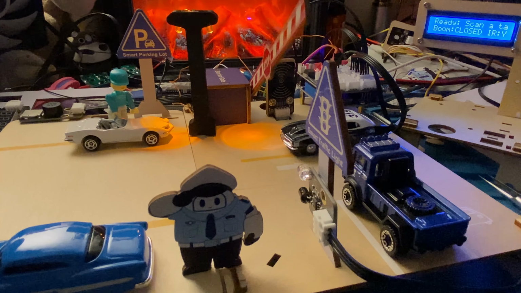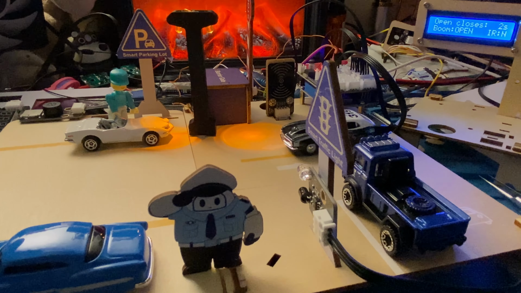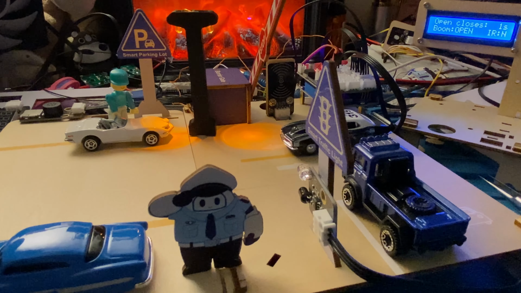That's quite nice. Welcome to visit. We now have a safe journey.